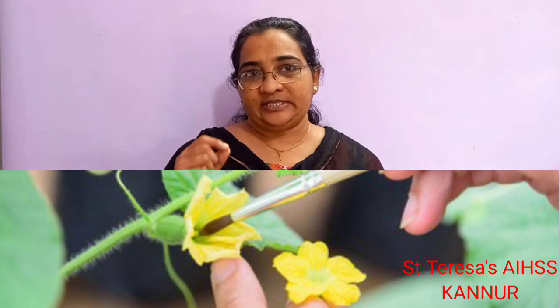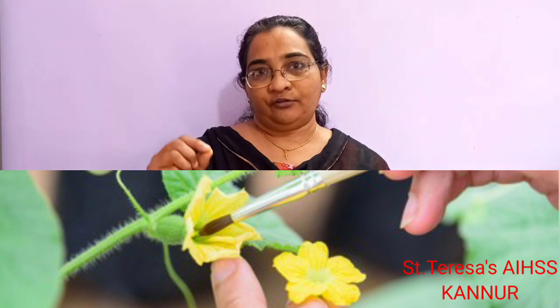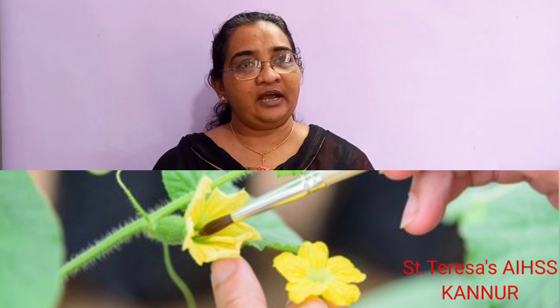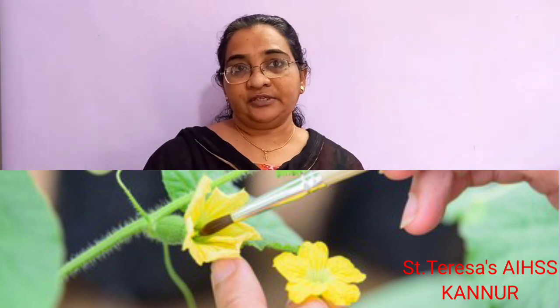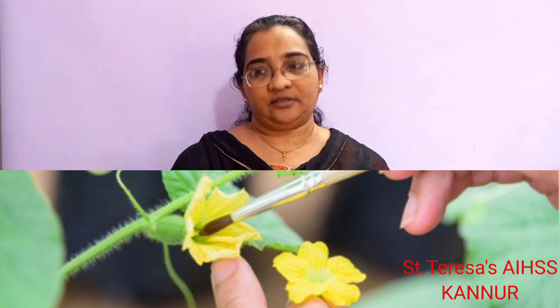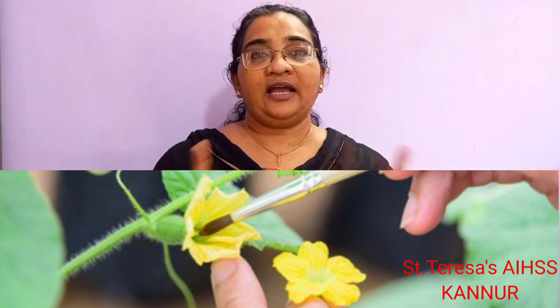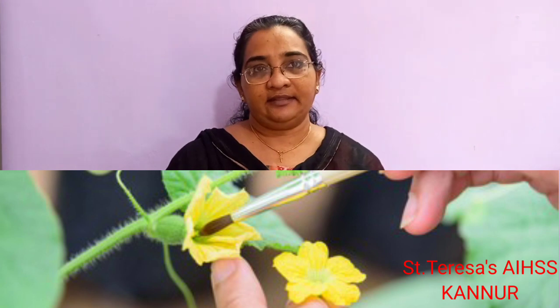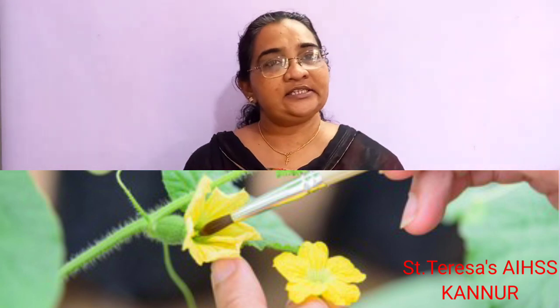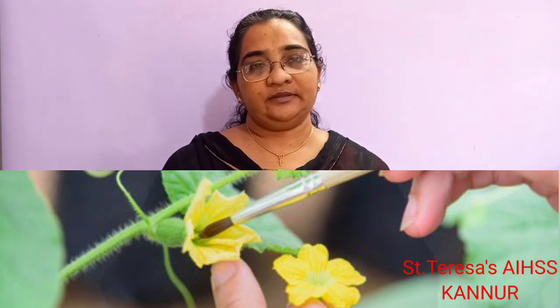What is artificial pollination? We take the pollen grains of one flower and we pollinate another flower of the same variety. That is, we take it with our hands or using something and we artificially pollinate. There, who is the agent of pollination? Human beings are the agent of pollination. So that is called artificial pollination.